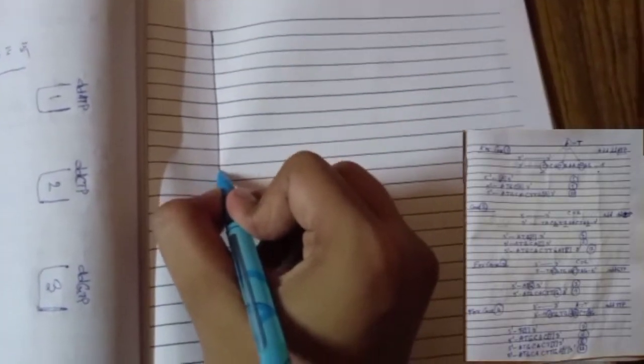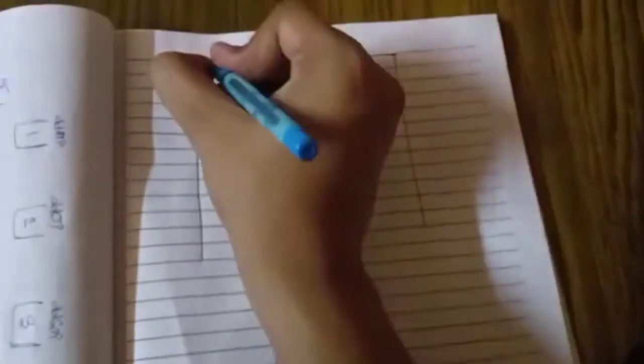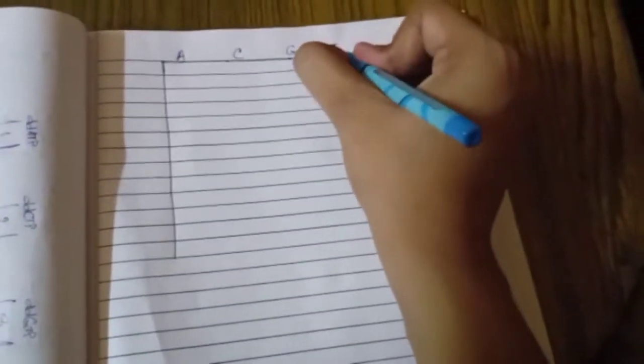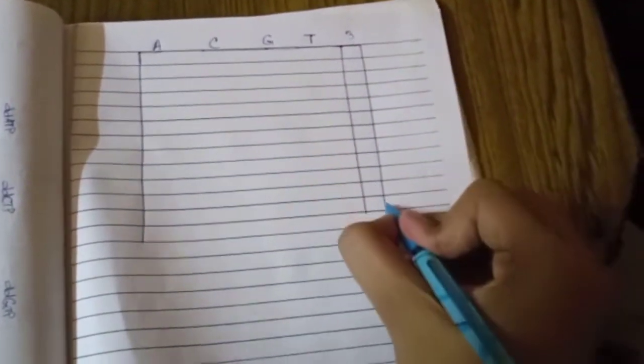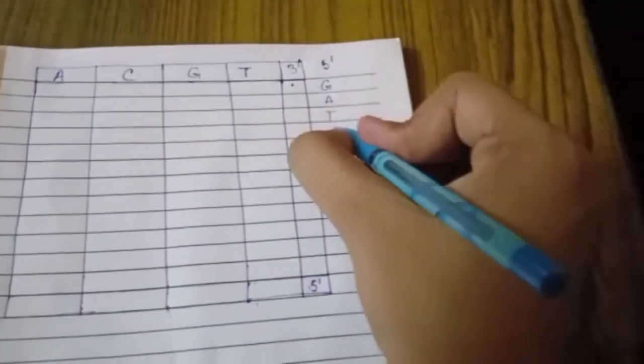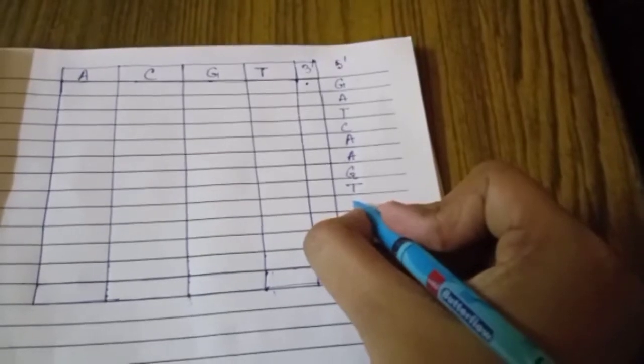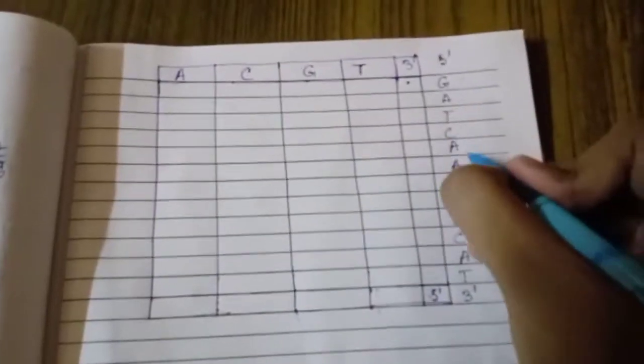And from here we get the strand which we want to sequence. Please notice carefully. Now I am writing the original DNA strand, which was 5'GATCAAAGTGCAT 3', and this is the original template.